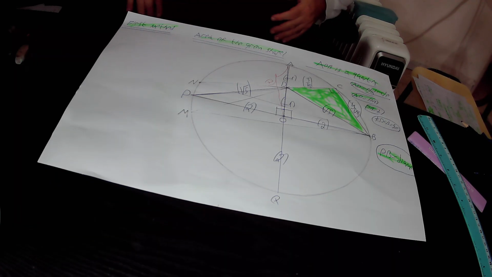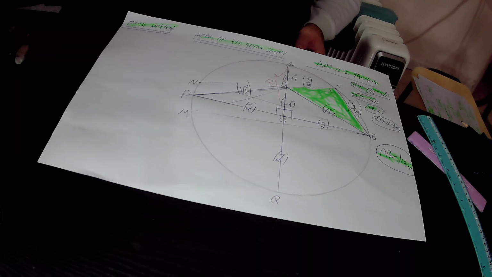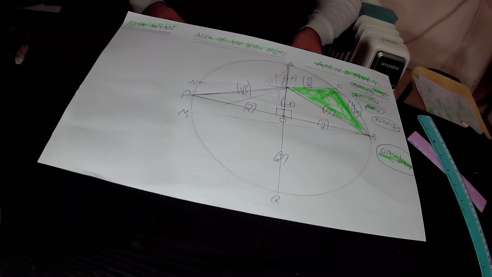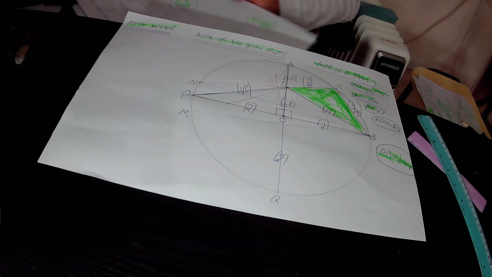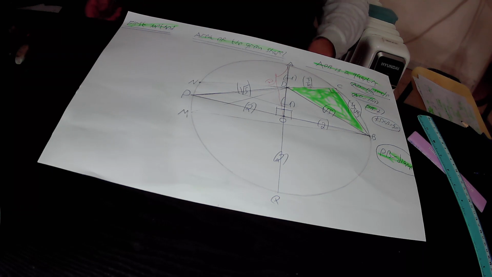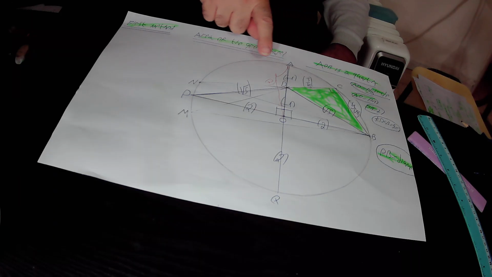In the next step, we extended line CD by a straight line until it touches the circle. And the question is where the extended line CD will touch the circle.